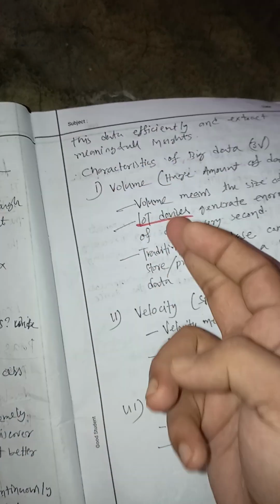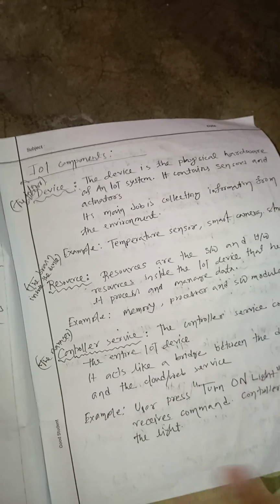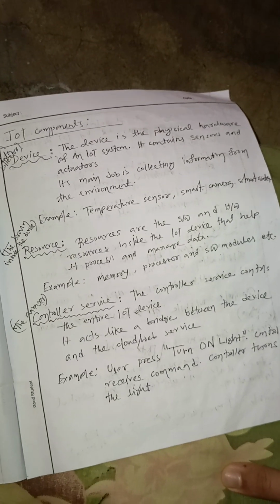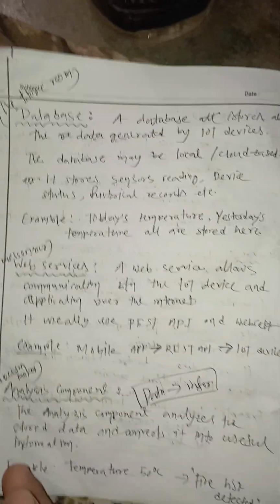What is big data analysis? And three types: volume, the huge amount of data; velocity, the speed of data; and variety. You have to memorize it, and you can write it in your examination. And IoT components, you should be able to write about those components perfectly. You should spend 20 minutes on it.